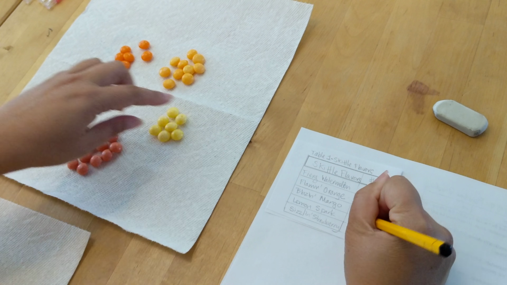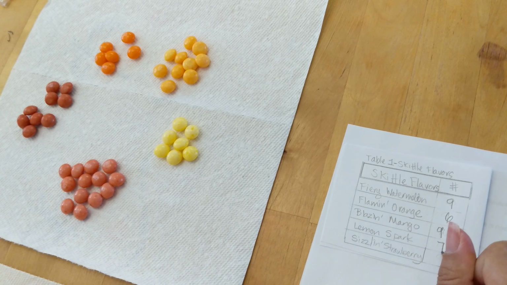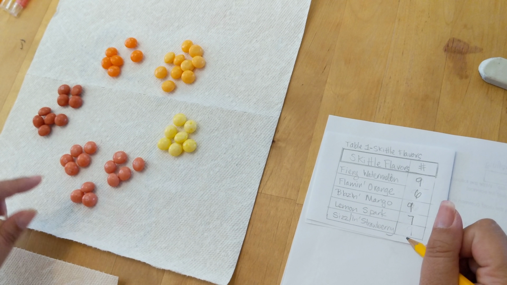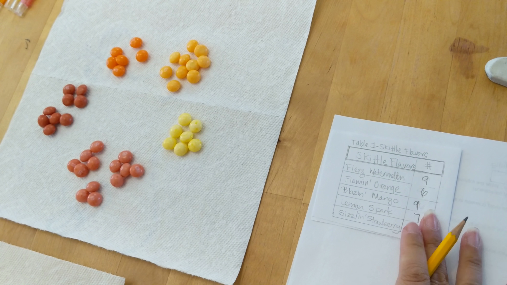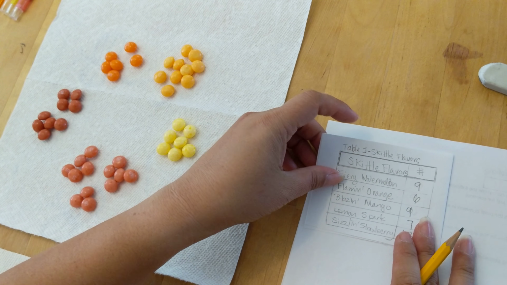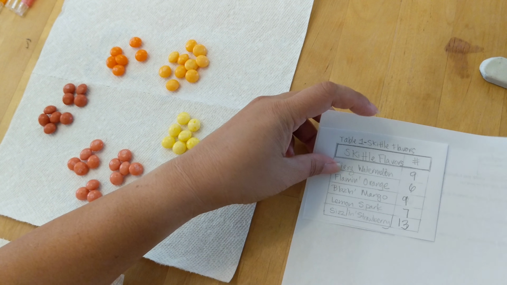Blazing Mango has 9. Lemon Spark has 7. Citizen Strawberry has a lot more, so it looks like I put in 5, 5, and 3 is 13. Okay, so that's my table. After the table, you're going to have to create a key. So let's see the other thing that I have.